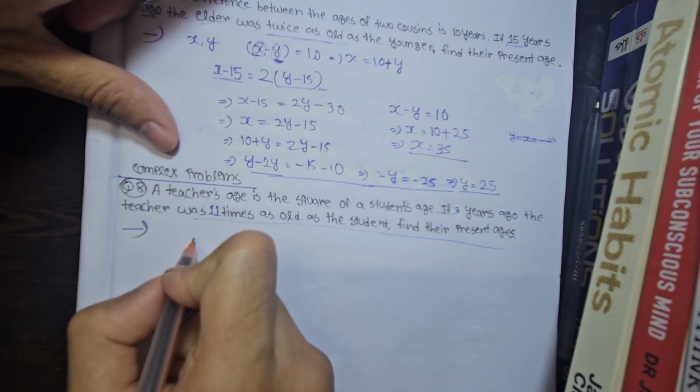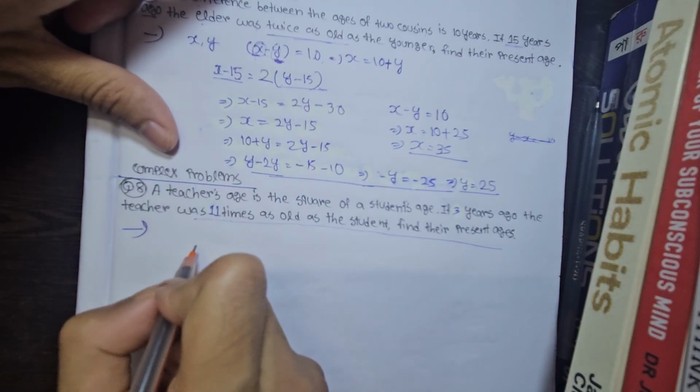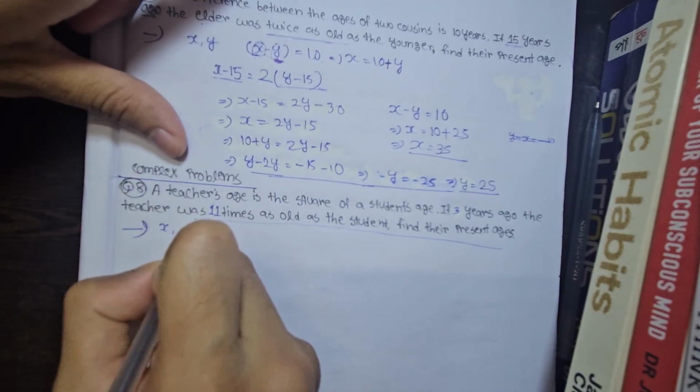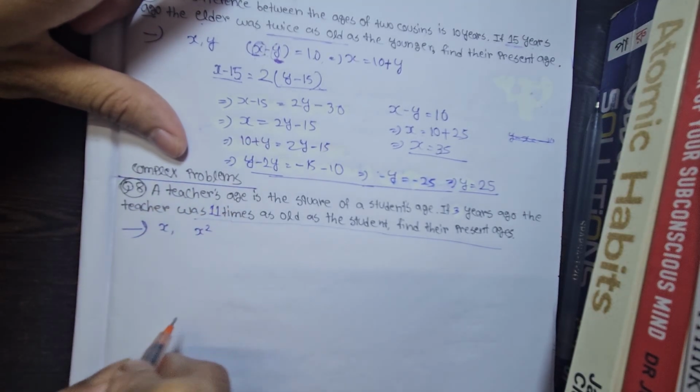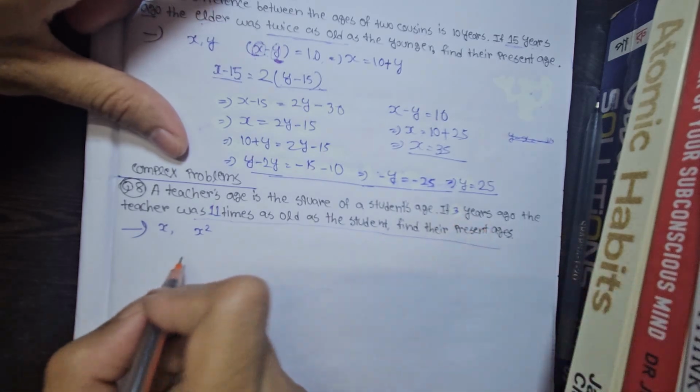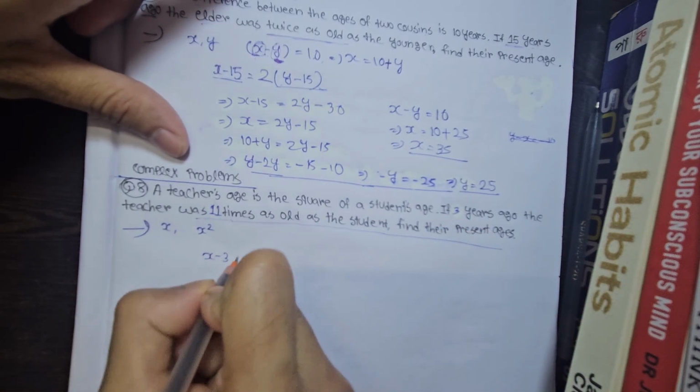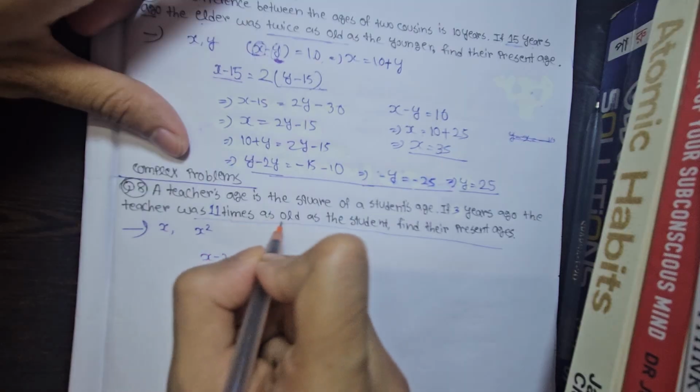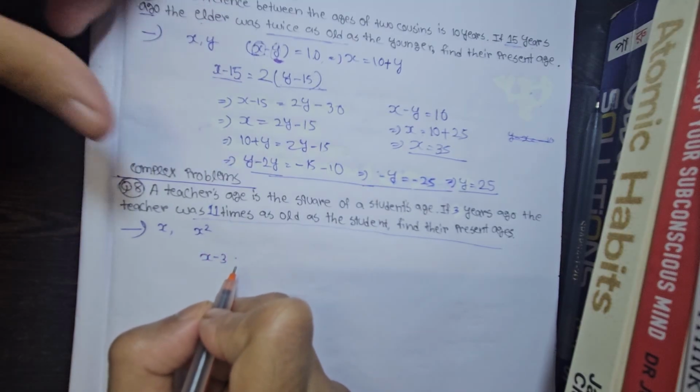The teacher's age is the square of the student's age. Let the student's age be x, then the teacher's age would be x square, right? Now, 3 years ago, so x minus 3, the teacher was 11 times as old as the student.